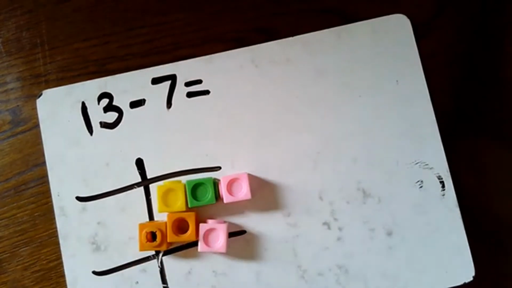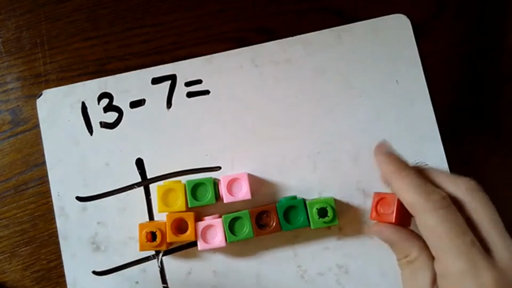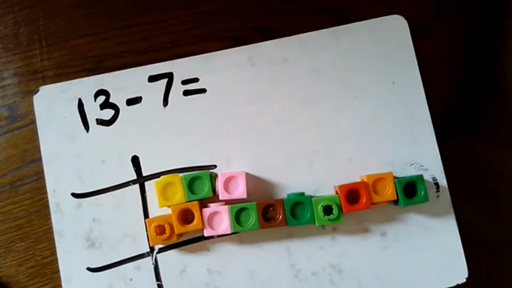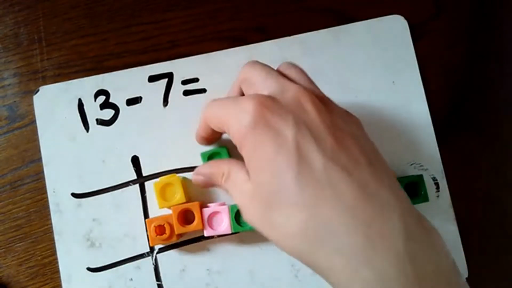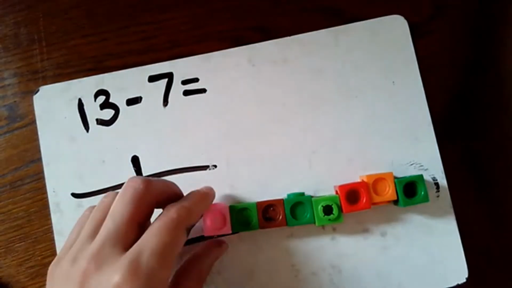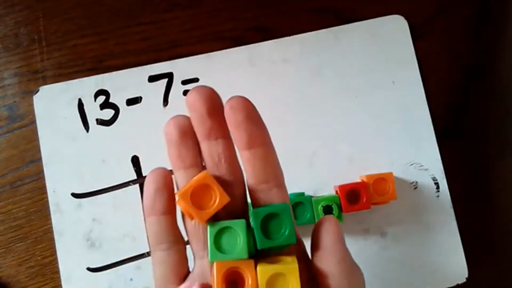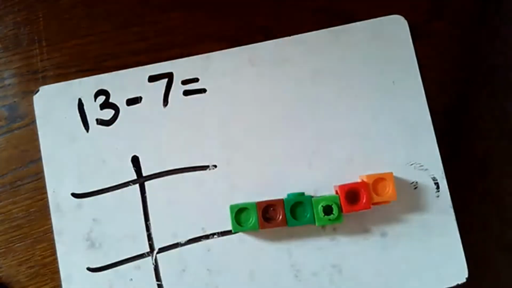1, 2, 3, 4, 5, 6, 7, 8, 9, 10. Now I certainly do have enough ones here to subtract 7 ones. So let me now subtract 7 ones. 1, 2, 3, 4, 5, 6, 7. I have now subtracted 7 ones.